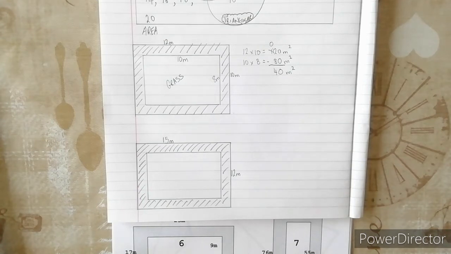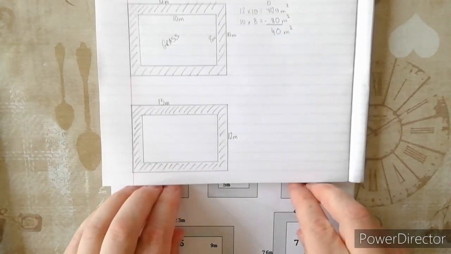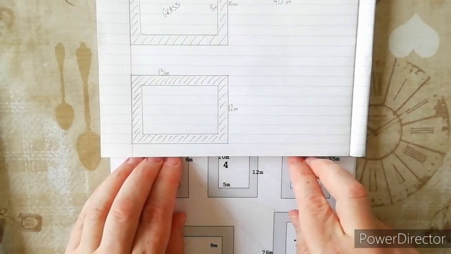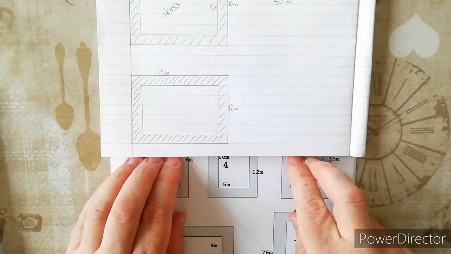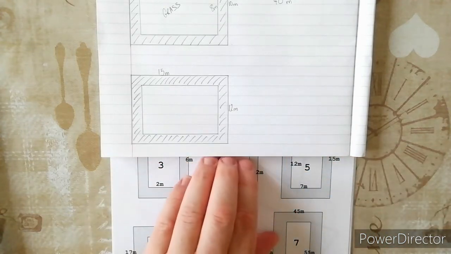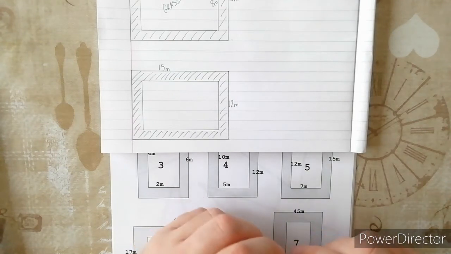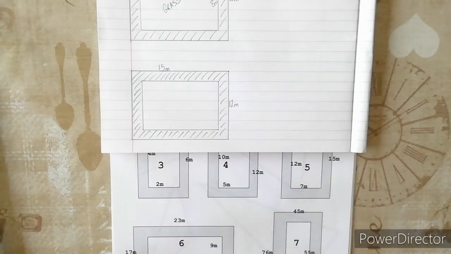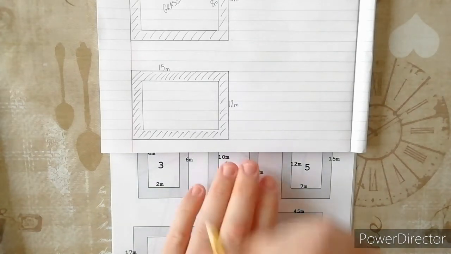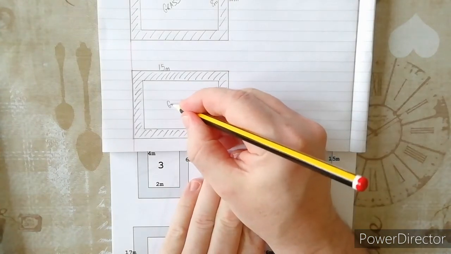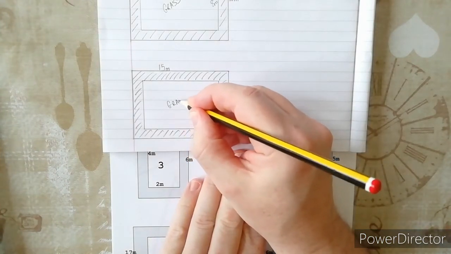This one here, a wee bit more difficult because the numbers are a bit bigger. And let's say that the path this time is 1.5 meters wide. So we need to work out, first of all, the length and the breadth of the lawn or the grass.